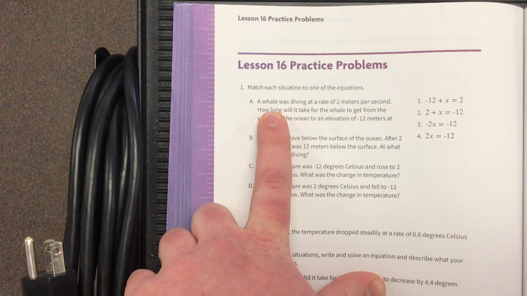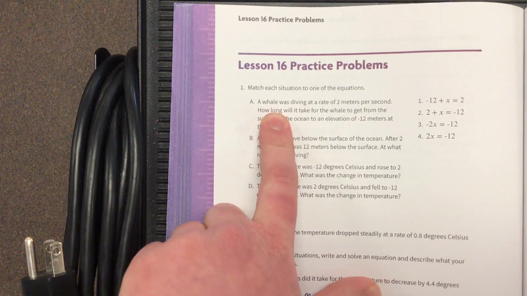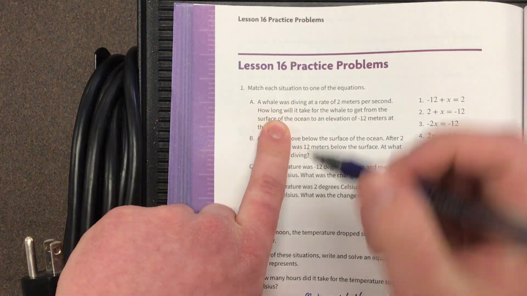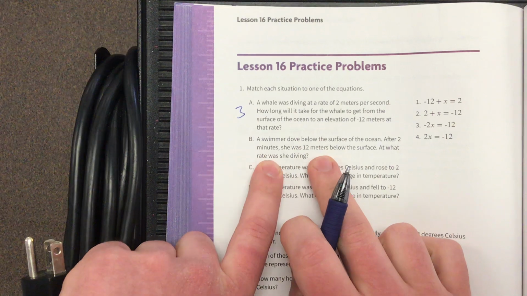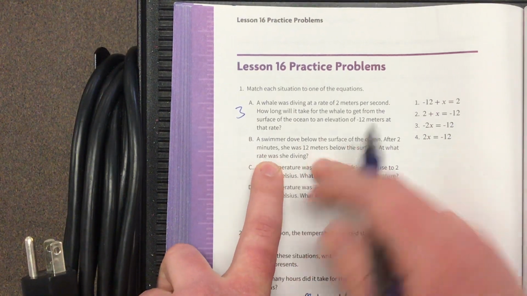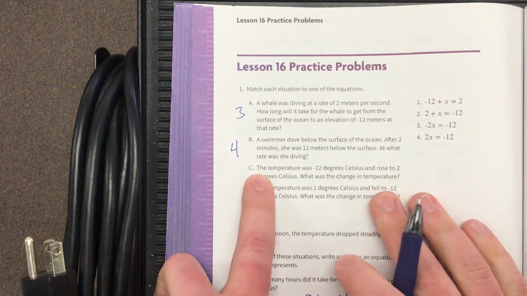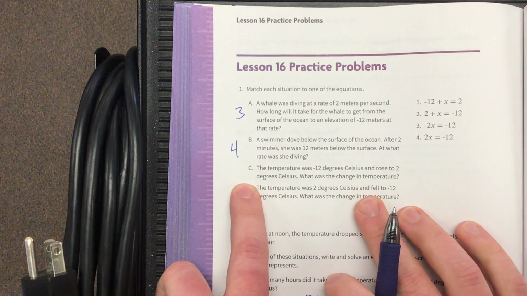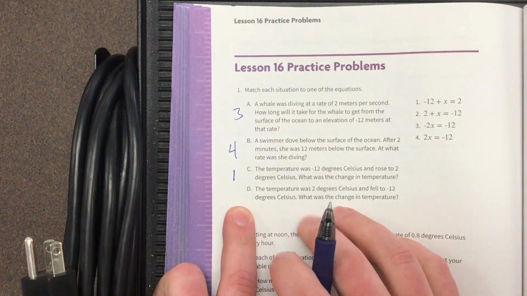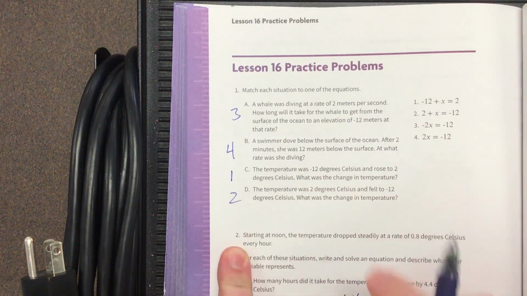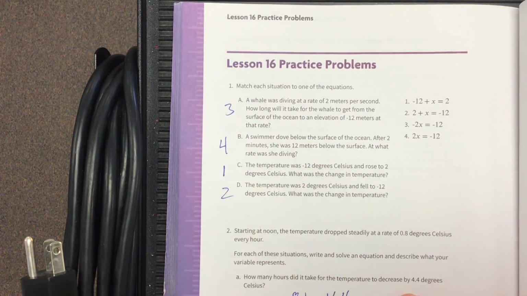So, for A, I got number 3. Number 3, we all okay with that one? Yeah, that's what I got there too. How about B, Lauren? 4. Everybody agree with that? Yes. Yep. C, Molly? 1. We all agree with that? And then that leaves 2 for D. That's what you should have got.